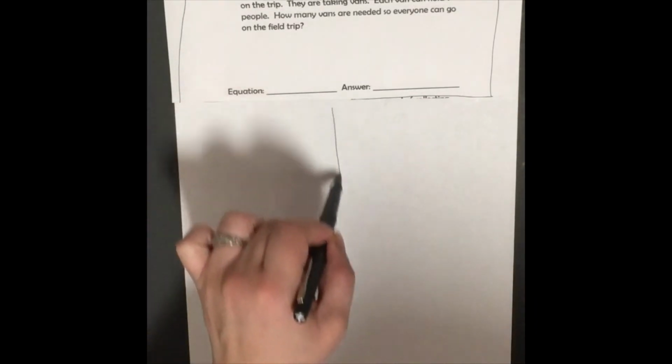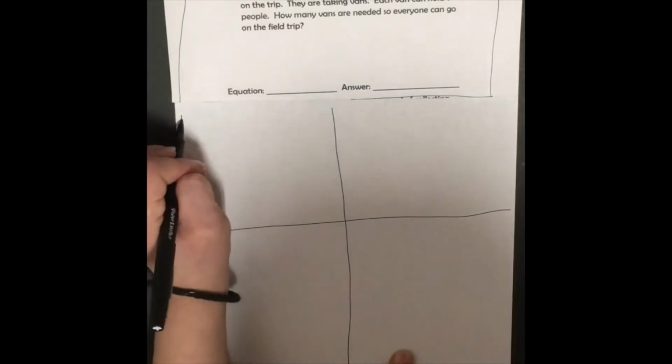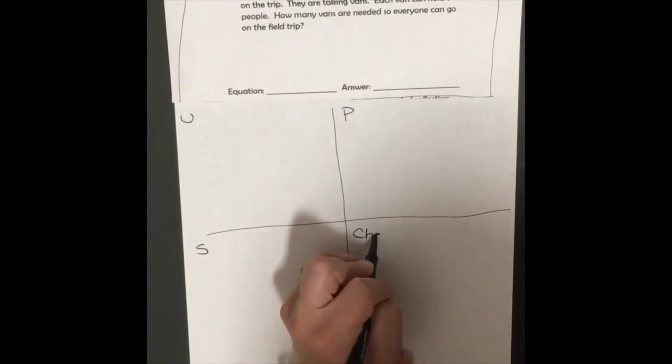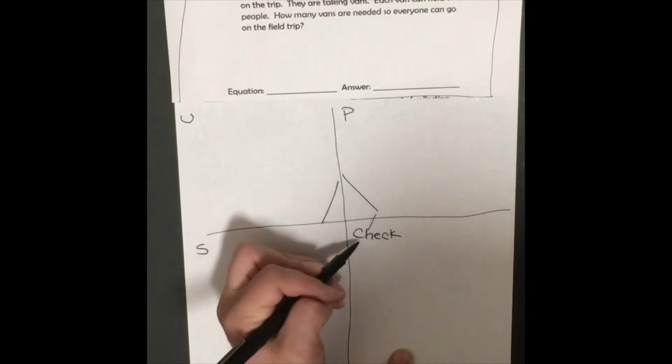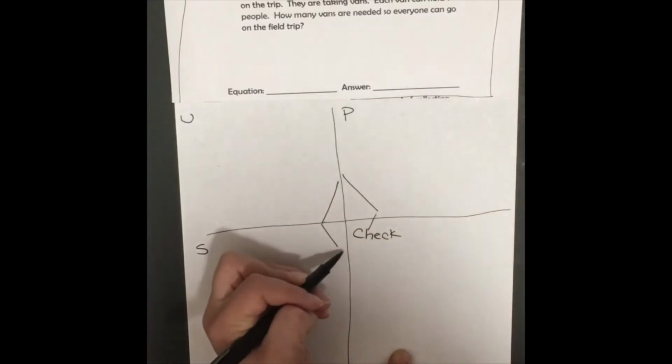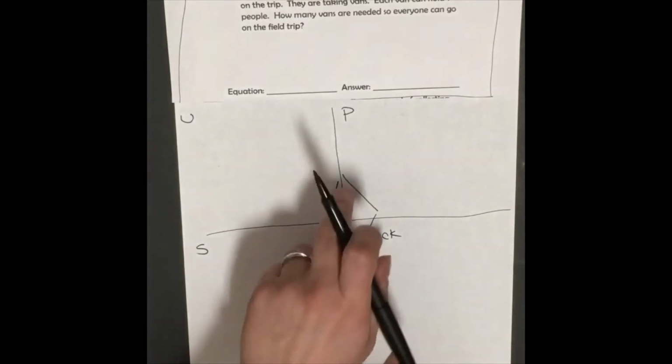So I'm going to start with my UPS check because it's a word problem, and we're always going to start with an UPS check. So, UPS check, and then always get your diamond in there as well for the question that we're answering.